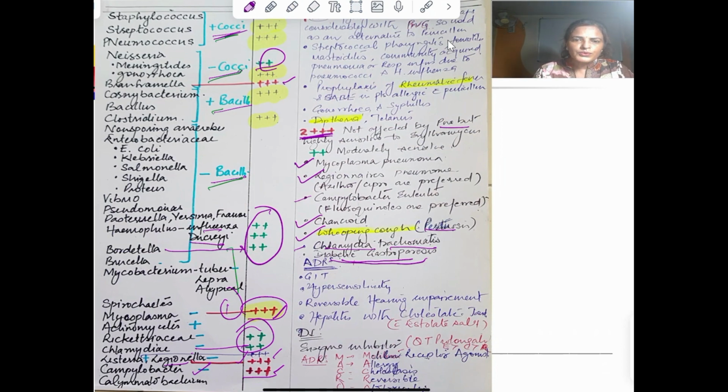So this is how you are supposed to write the therapeutic uses of erythromycin. Now on the top, you will see gram positive, streptococci and staphylococci. The first line, which you are not able to see here, I have written. Here erythromycin is used as an alternative to penicillin.